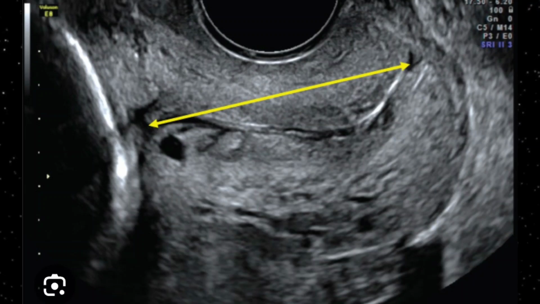Again I would mention here, put the cursor on the internal os and drag it towards the external os. Here this yellow line shows the entire length of the cervical canal. The length of the cervical canal, as I mentioned, should not be less than 4 centimeter. If it is less than 4 centimeter, it means that you can label the case as cervical incompetence.